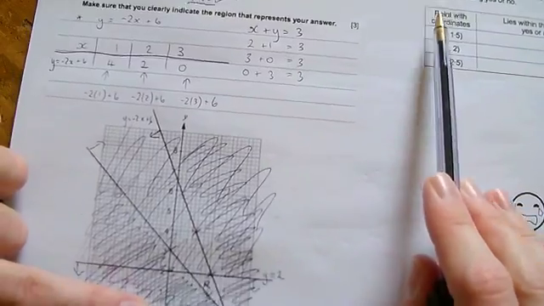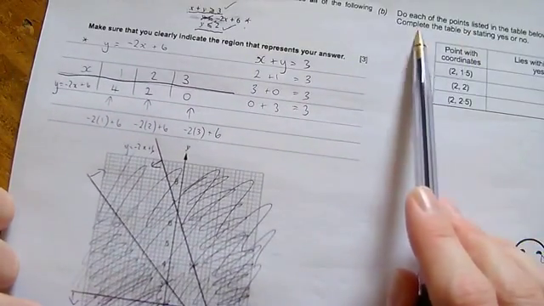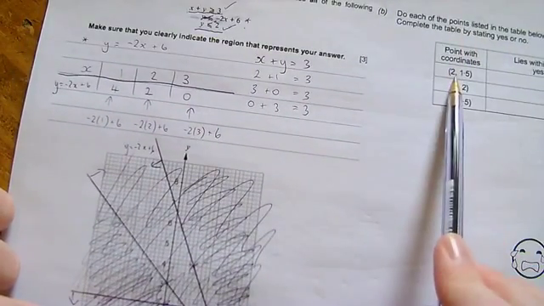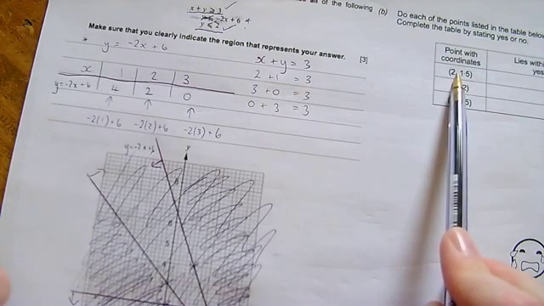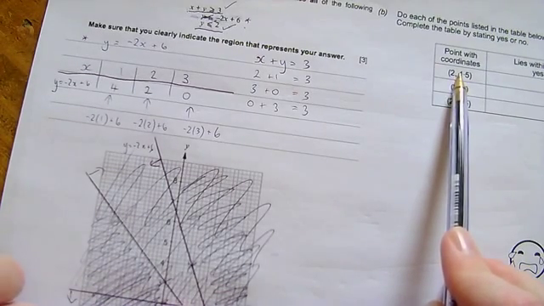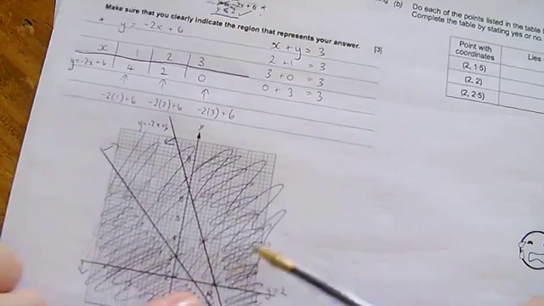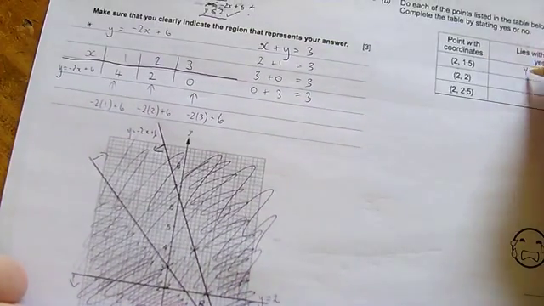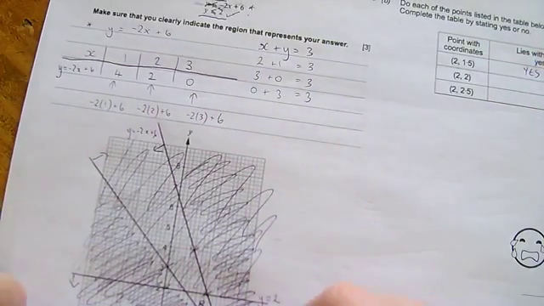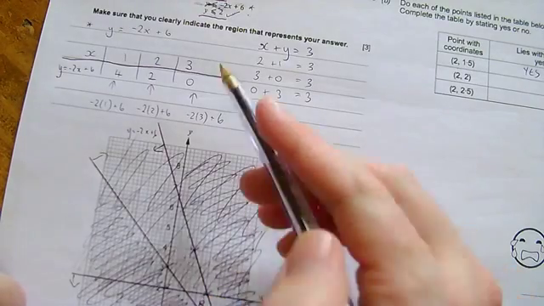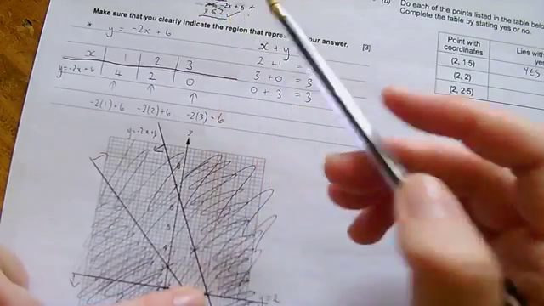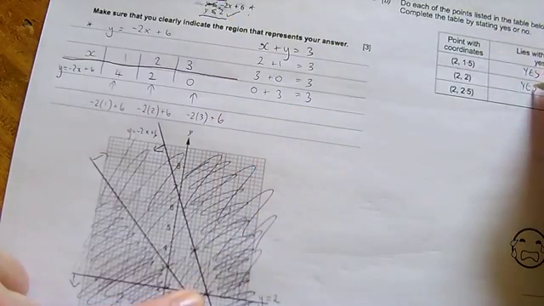It's exactly the same idea I was doing with this 0, 0 point. Complete the table by stating yes or no. So 2, so come across to 2, up to 1.5, and that answer is yes. It would be more or less where my R is. So I'm going to say yes. Then 2, 2. Now that would be physically on the region. Because it was less than or equal to, the answer is also yes.